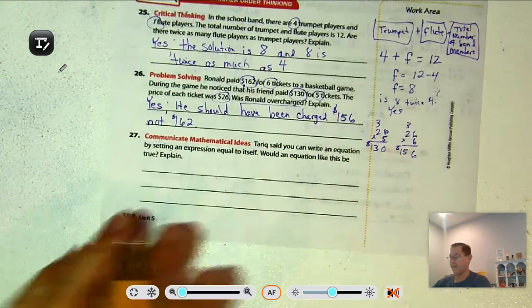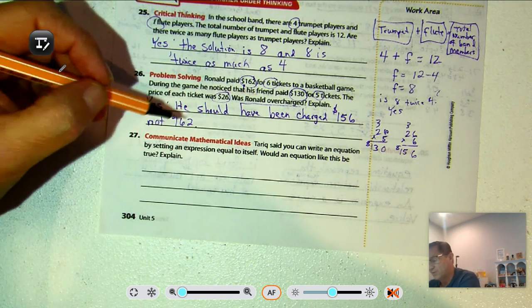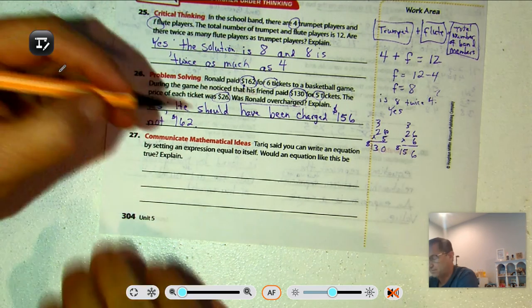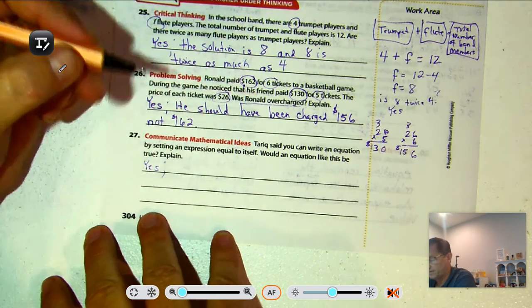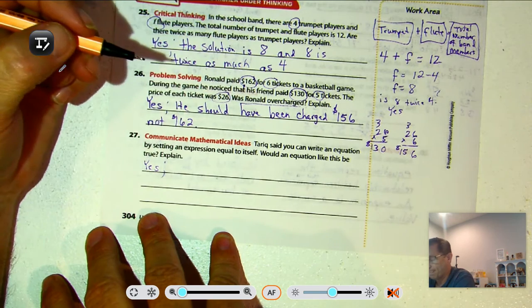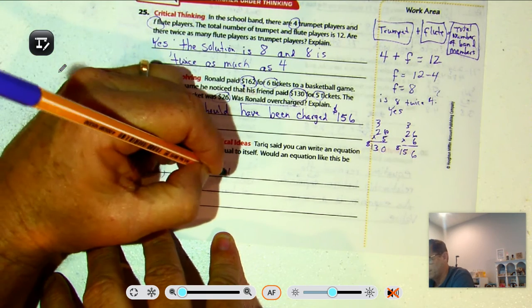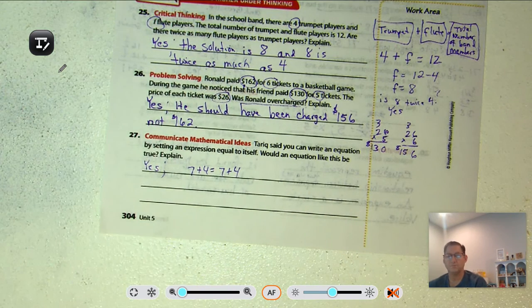All right, and finally, 27. Tariq said you can write an equation by setting an expression equal to itself. Would an equation like this be true? Yes, it would have to be. For instance, if I said 7 plus 4 equals 7 plus 4, it has to be true, right?